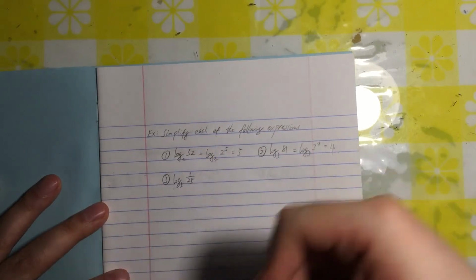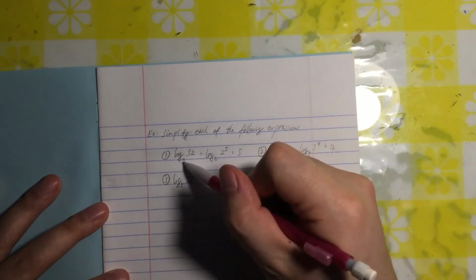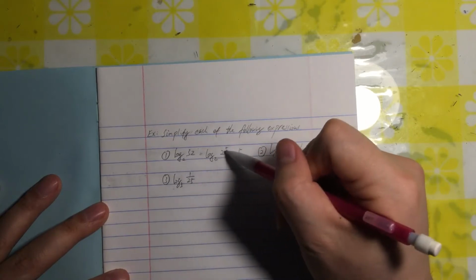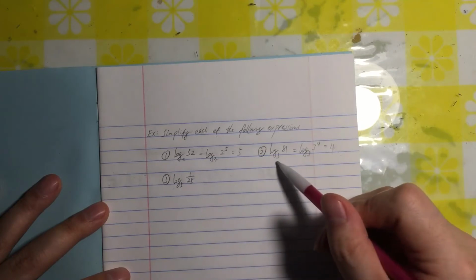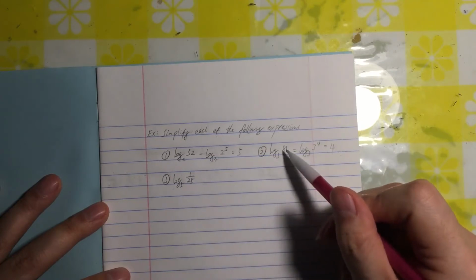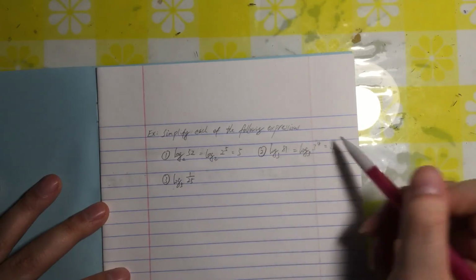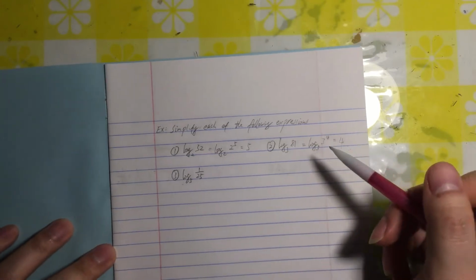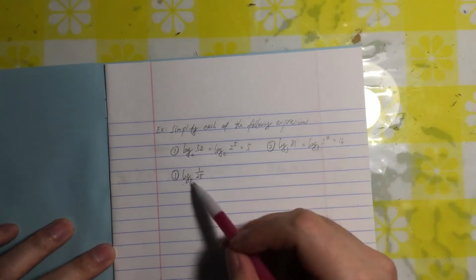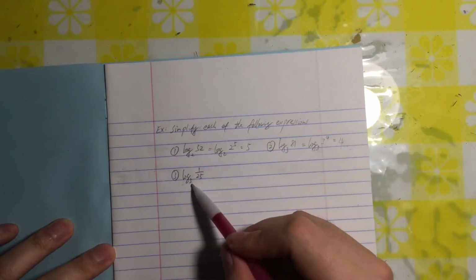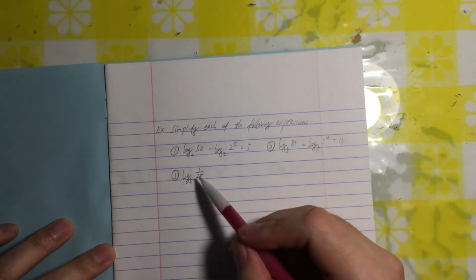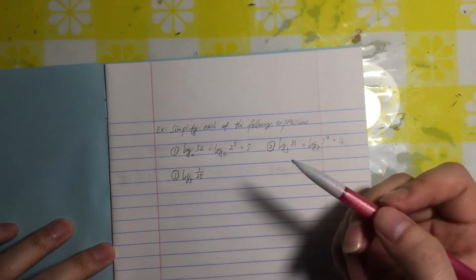We know that in the first example, when the base is 2, I write 32 as 2 to the power of 5. In the second example, when the base is 3, I write 81 as 3 to the power of 4 and then get an answer. Is it possible that I can write 1 over 25 using base 5? In example 3 here, the base is 5.